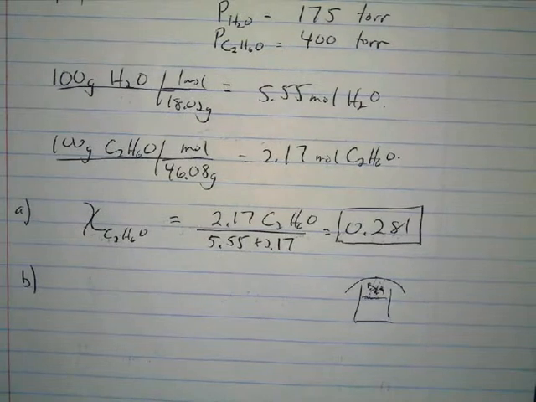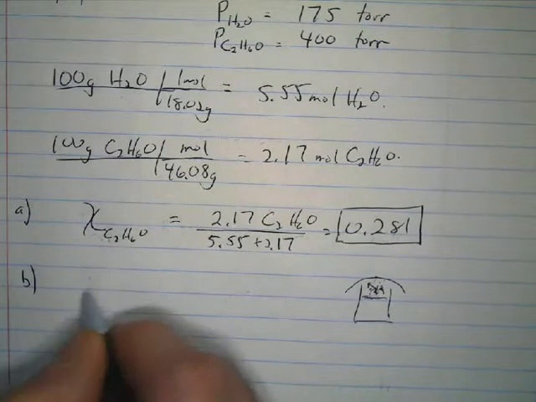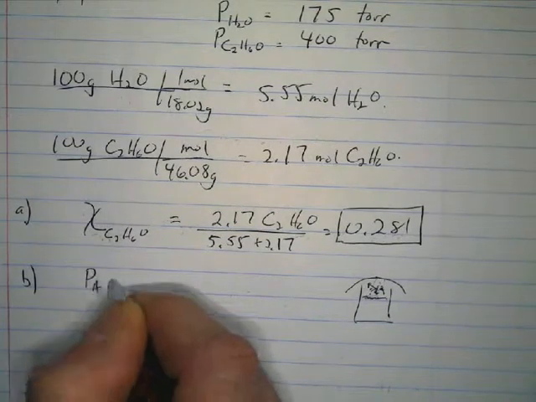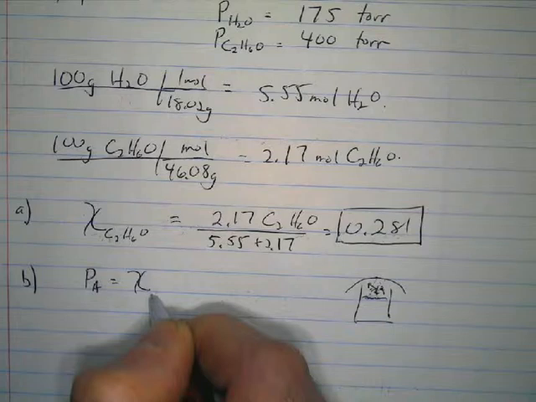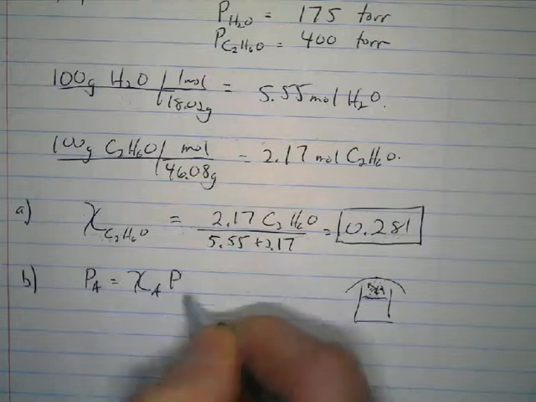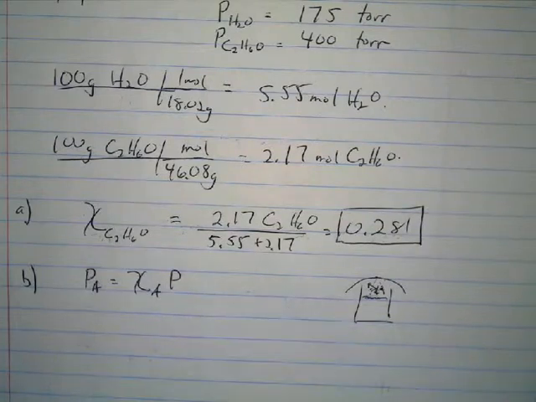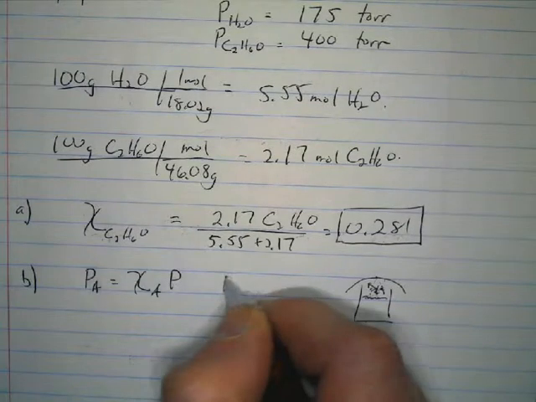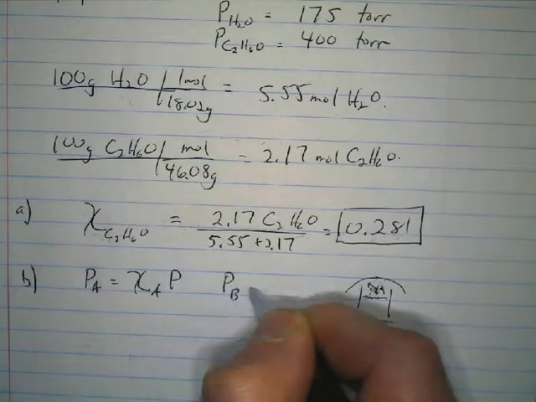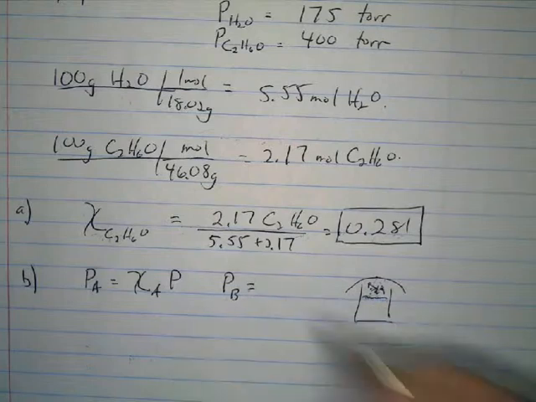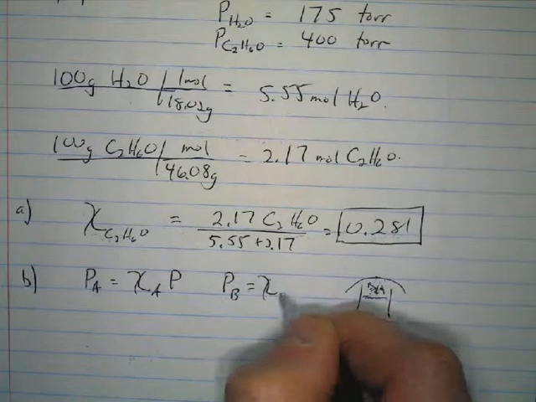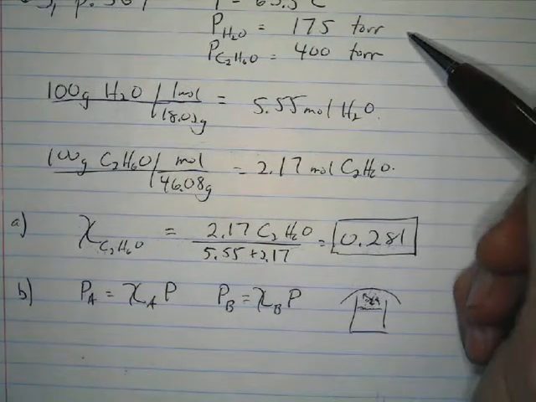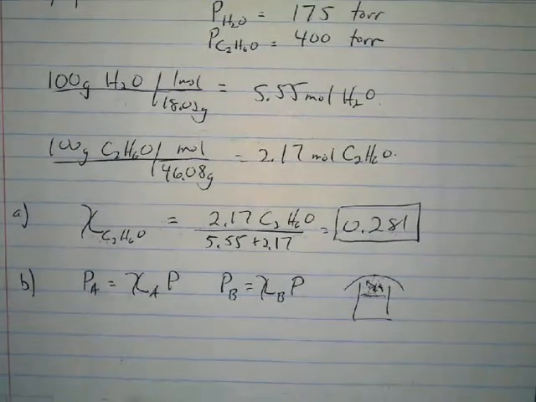We use Raoult's law. Remember that Raoult's law says the pressure of A is equal to the mole fraction of A times the pressure at the regular temperature. So what we're going to do is find the total pressure by adding these two numbers together. The pressure of B, well, this will be the water vapor, is the mole fraction of B times the pressure. That's what these numbers up here are given to us for. So let's go ahead and start with the water.